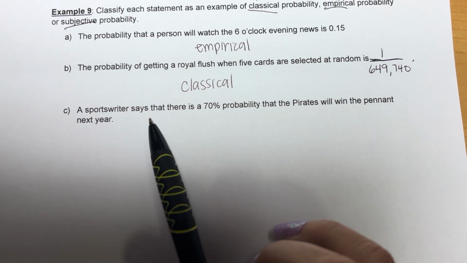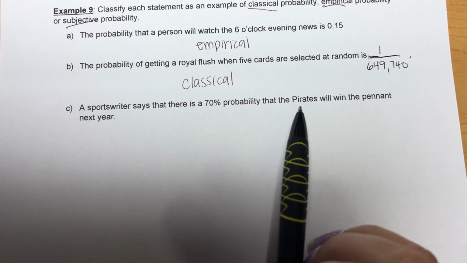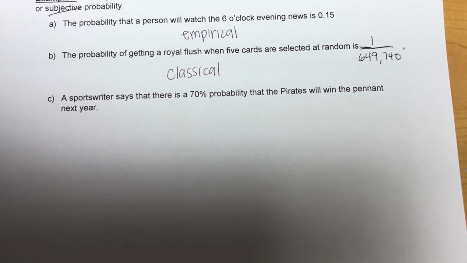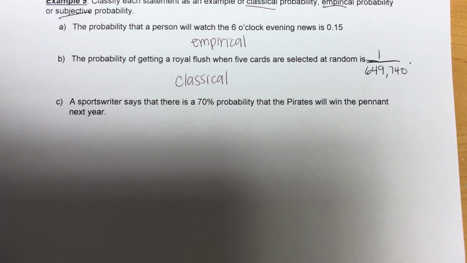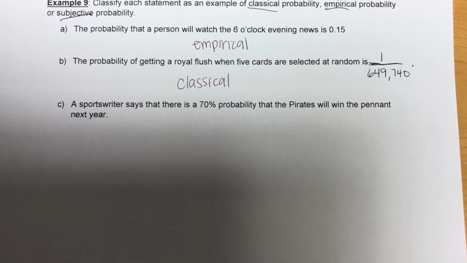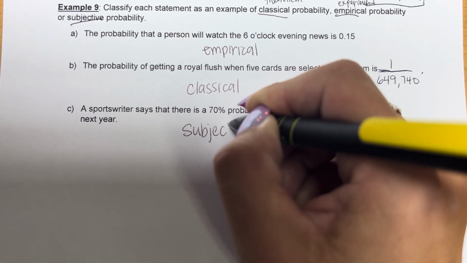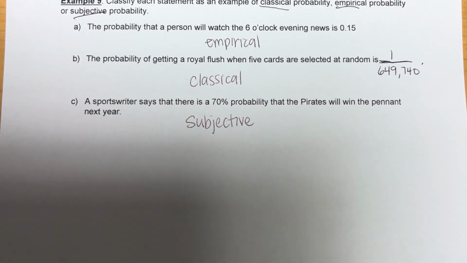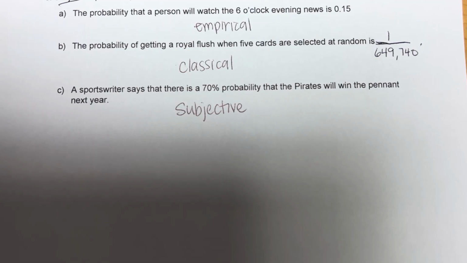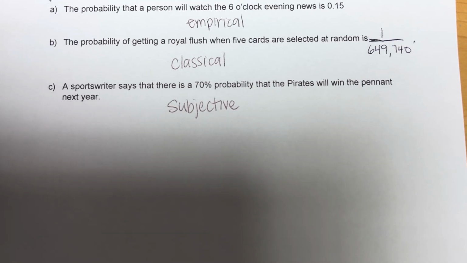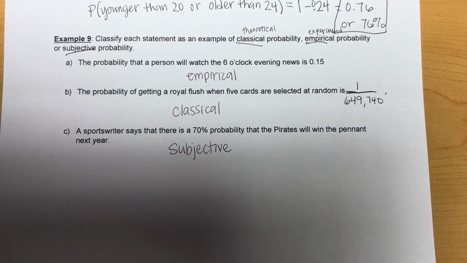All right, this one. A sports writer says that there's a 70% probability that the Pirates will win the pennant this next year. Okay, is there any way to actually predict that? No. So this one is going to be the subjective. Okay, based on how they've been playing and odds that way, this would be a subjective probability. Okay, hopefully that makes sense.